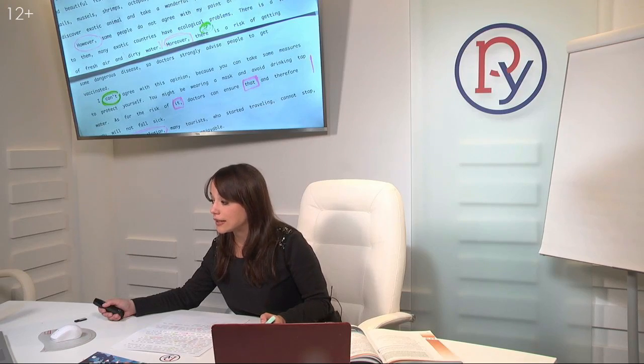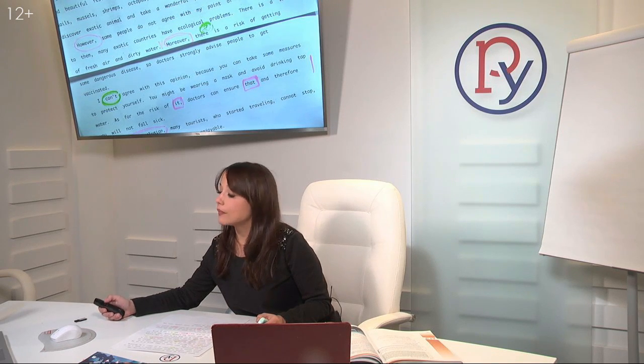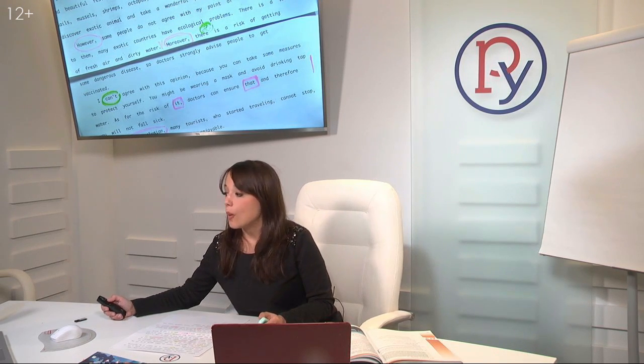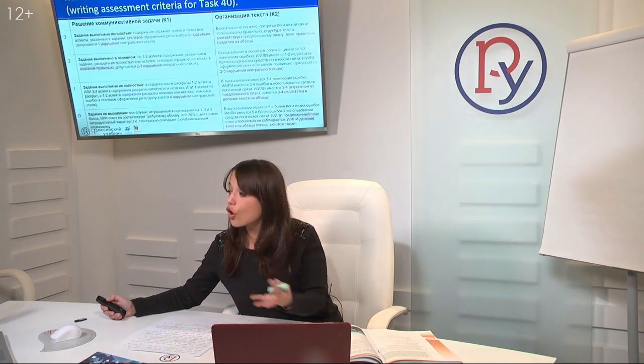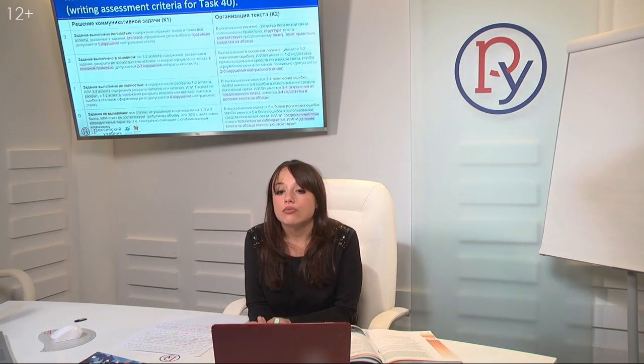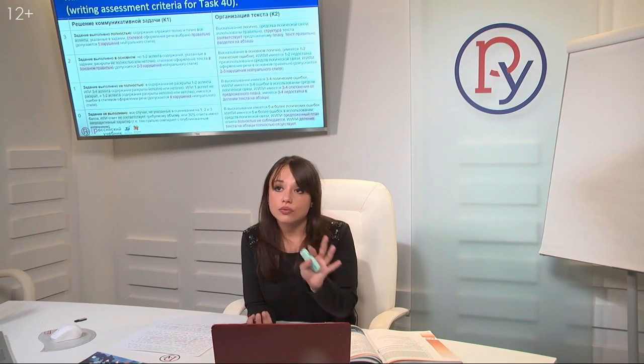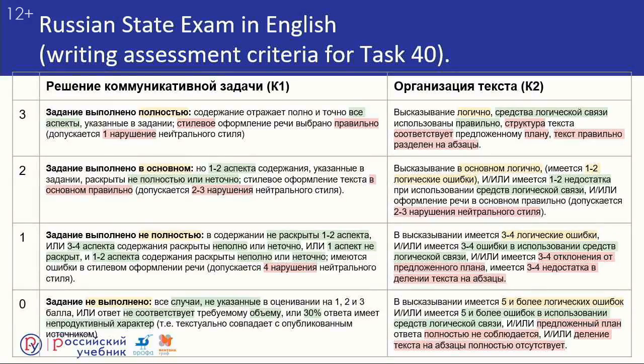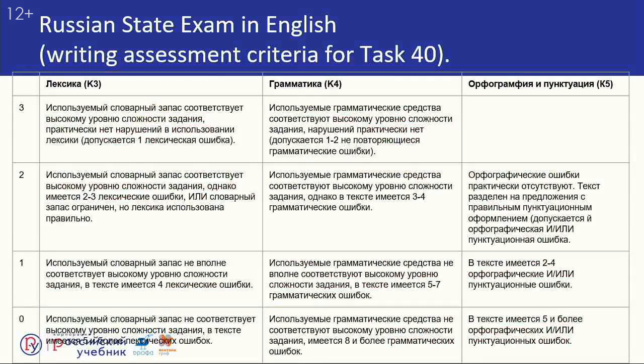Now, if we go back to the criterion with the text organization, we might actually look at band 2 over here, right? The text is overall logical. There is one or two logical mistakes, and there are two inappropriacies when it comes to the style, right?